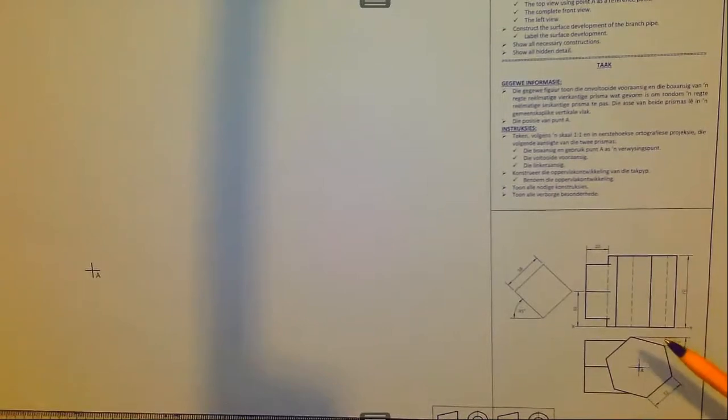Show all hidden details, okay? Like I said, if it is an offset position, you definitely will be able to see hidden details. Inline means the details that are in front are also in front of the details at the back. But the moment you are able to see hidden details, it means there is information at the back which is not in line with information in front.